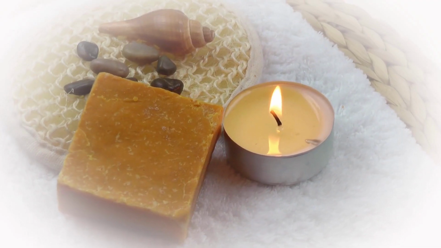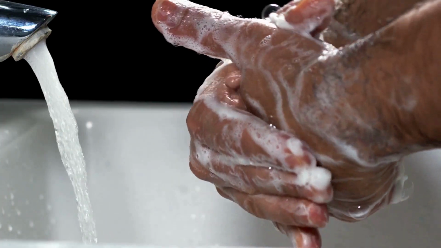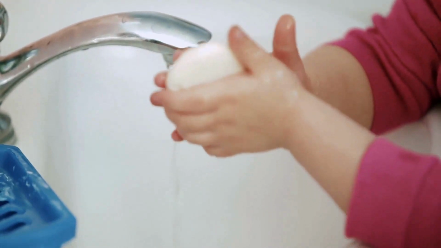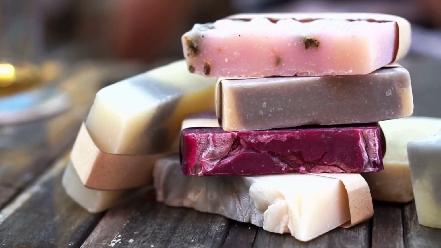A brief explanation of soap. Soap is a cleansing agent made from fats or oils combined with an alkali. It is used to remove dirt, oil, and bacteria from the skin and can also be used for other cleaning purposes. Making your own soap can be a rewarding experience.